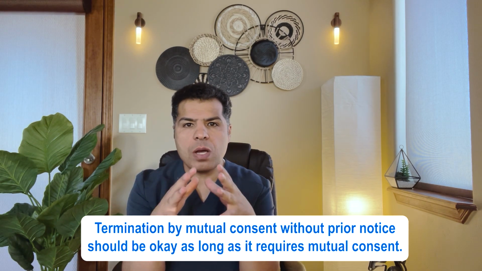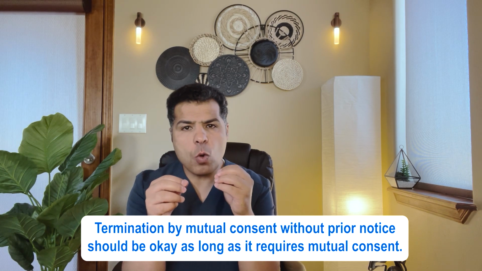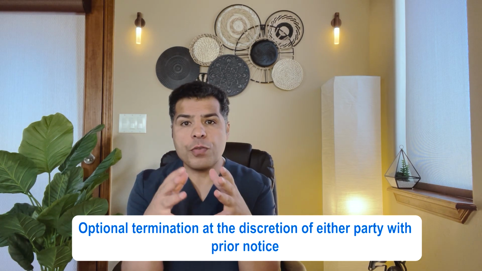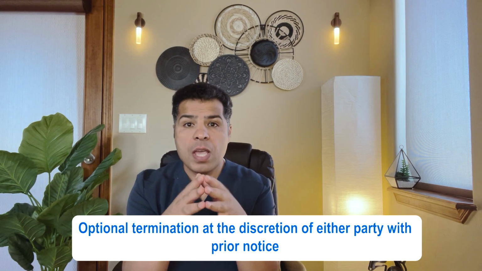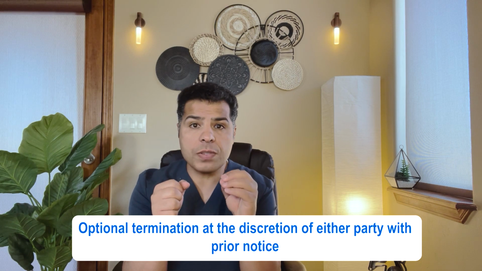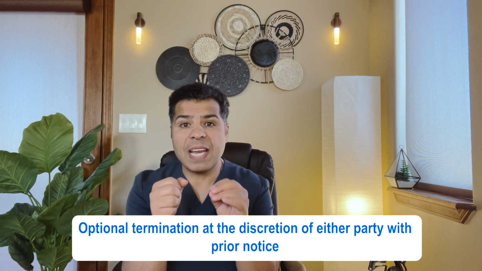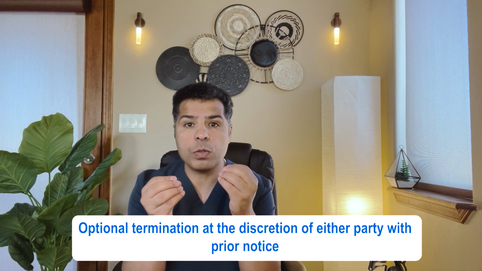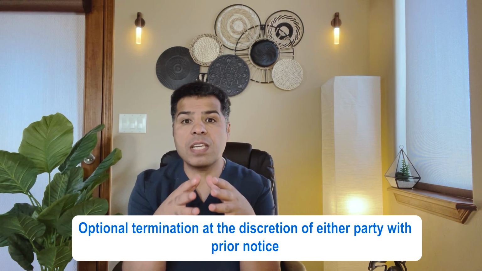How about termination? Termination of the job contract can be triggered in different ways. First, termination by mutual consent without prior notice, and this should be okay as long as it requires mutual consent. Second, optional termination at the discretion of either party with prior notice. Here, you or the employer holds the right to terminate the contract unilaterally. The termination will become effective only after the prior notice period, which is predefined in the contract.